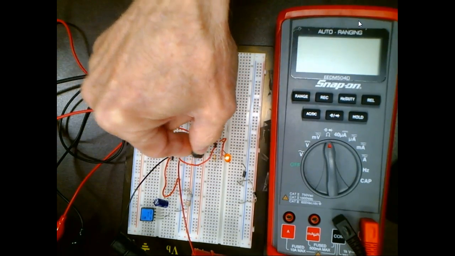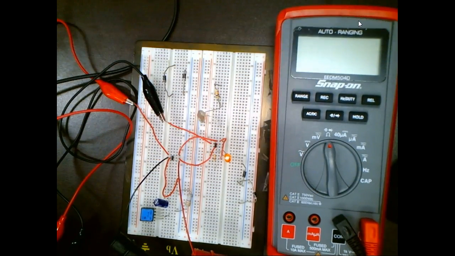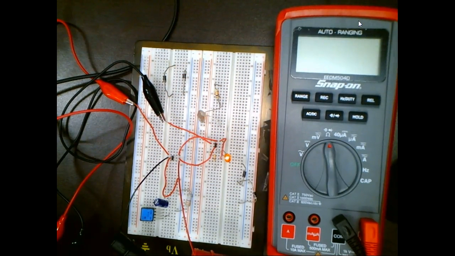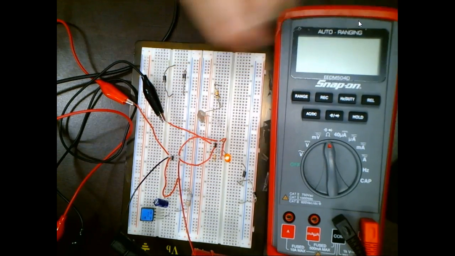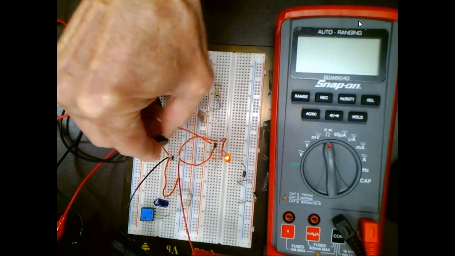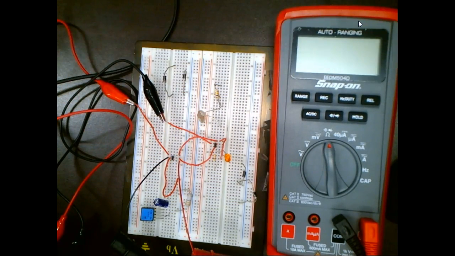Because that's a south pole right there. So a south pole turns it on. A north pole is required to turn it off. So what I'll do is flip my magnet around, so that turns it off. That turns it on. What's that right there? What's that?